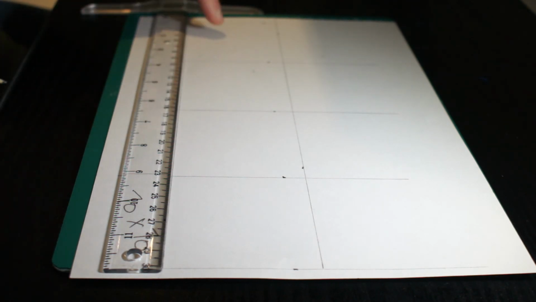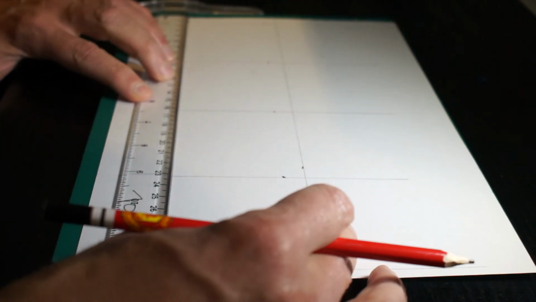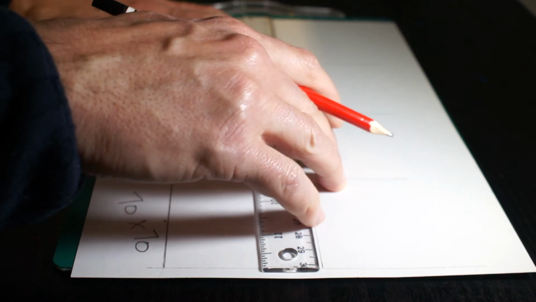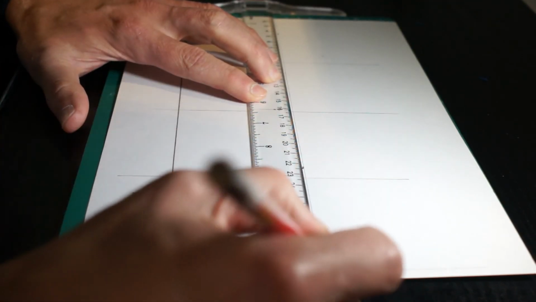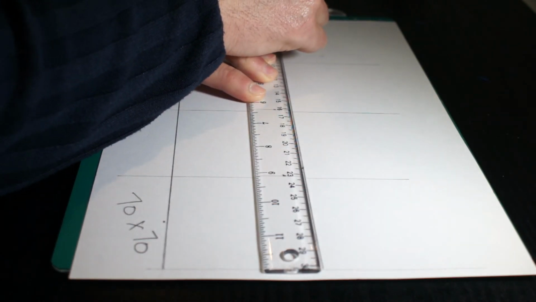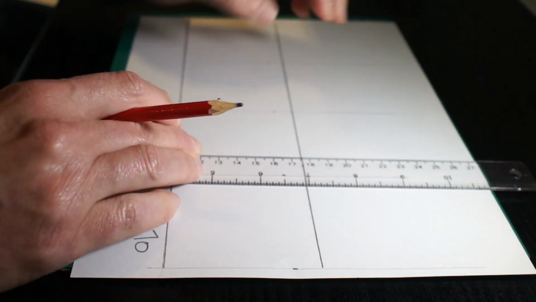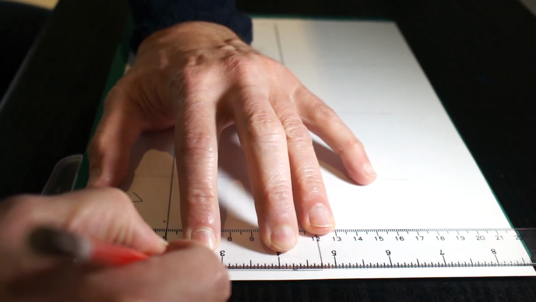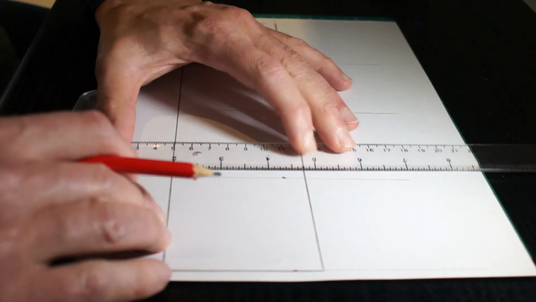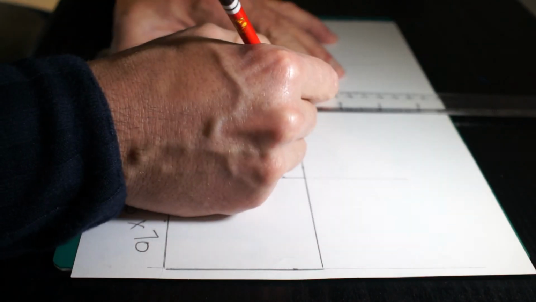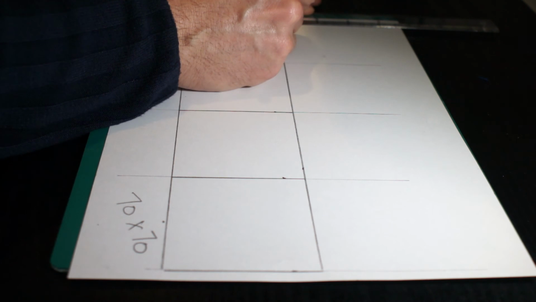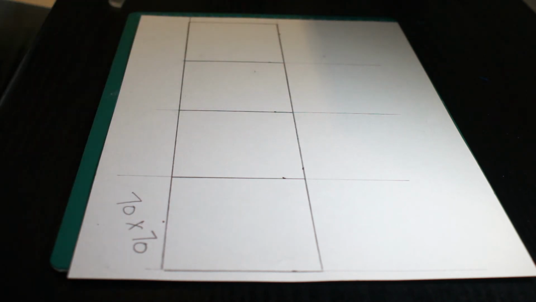Okay, so 1, 2, 3, 4. I'll just go over them nice and dark. So there and here. And I'm going to come around here now. There's 1, 2, 3, 4 lines, and I'll just get that one in there. Okay, and you should see my 4 squares.